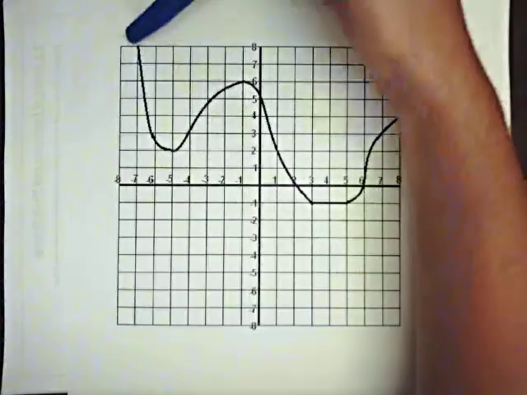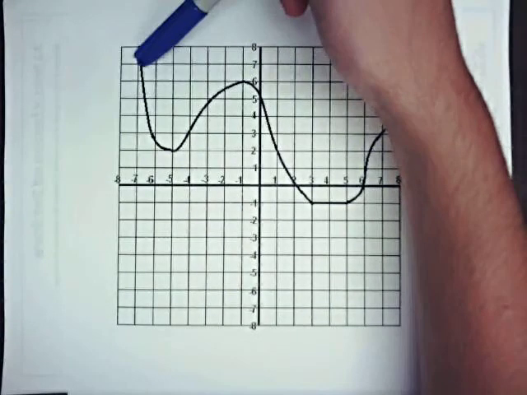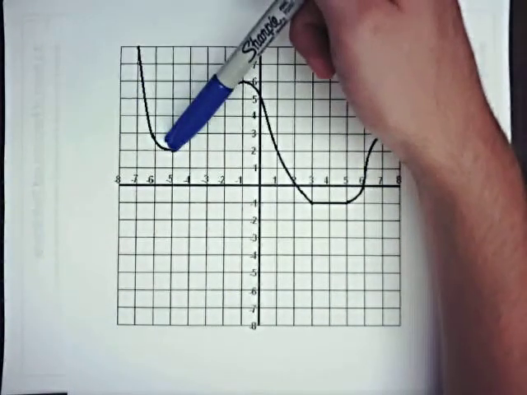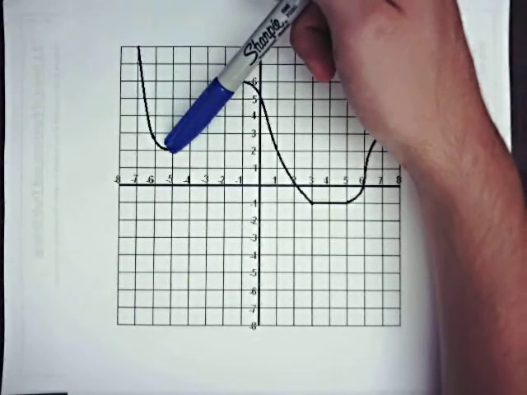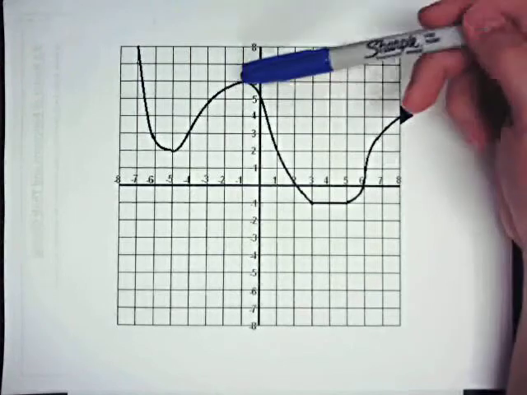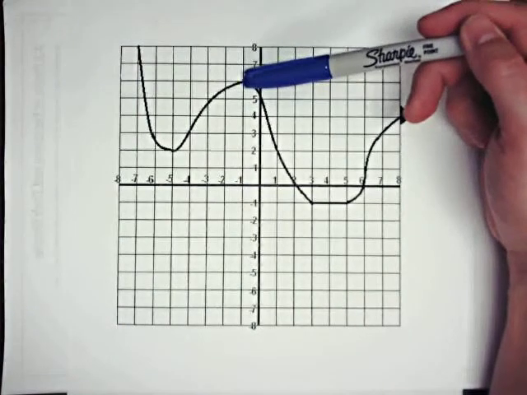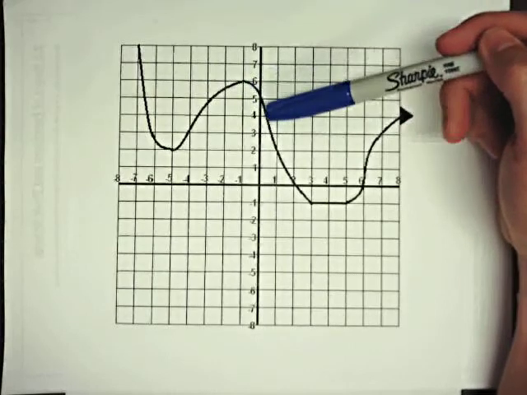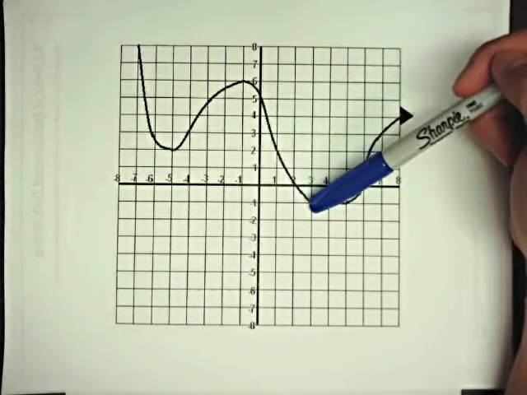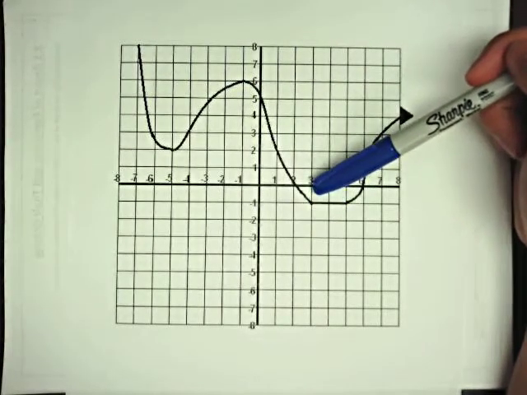So negative infinity, and we stop decreasing here when x is negative 5. Decreasing again here, starting at x equals negative 1, and decreasing to here, and that's at x equals 3. And that's the end of our decreasing.